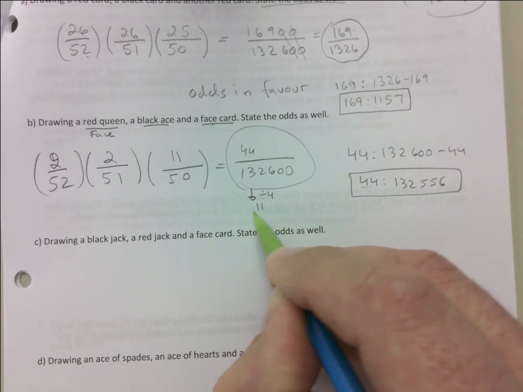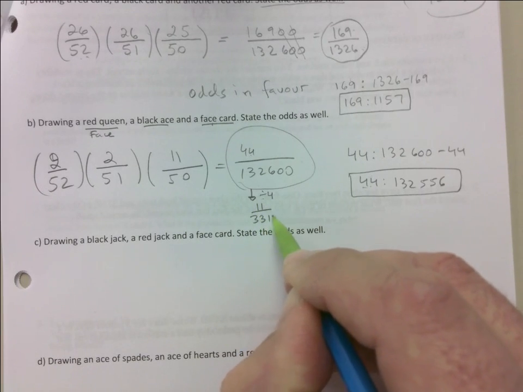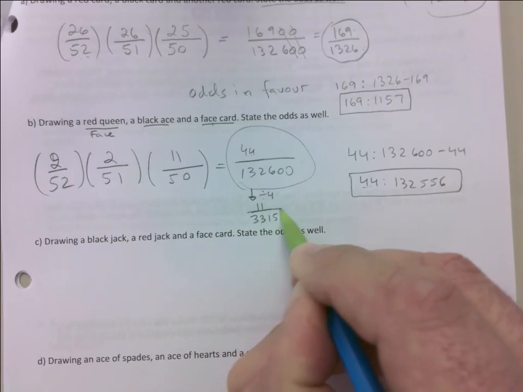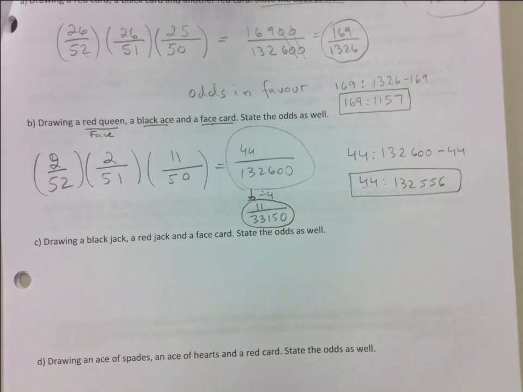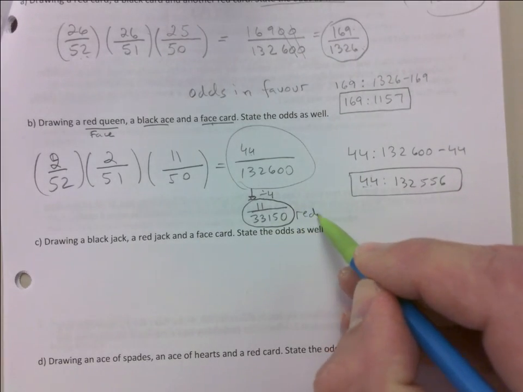Okay, you got 11 over 33,150. And 11 is a prime number, so I know that I can't break it down any further. But this is your reduced answer.